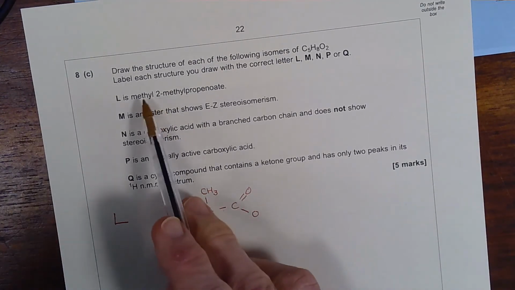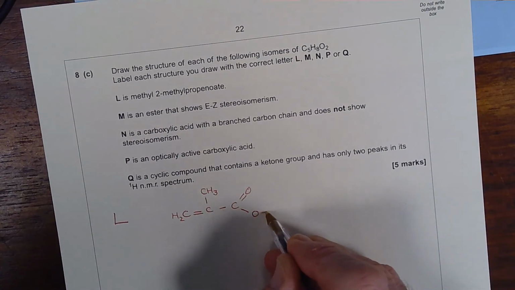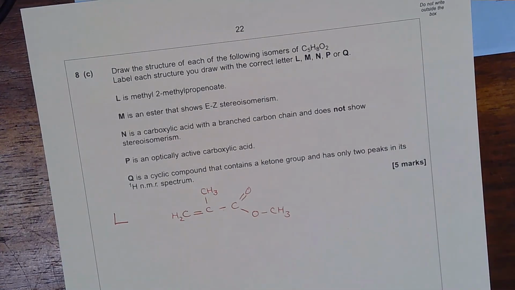And then it's methyl 2-methyl propenoate, which means that, of course, this is just a methyl group in this position here. So that is the structure of methyl 2-methyl propenoate. Okay, and obviously you could draw that with a different structure.